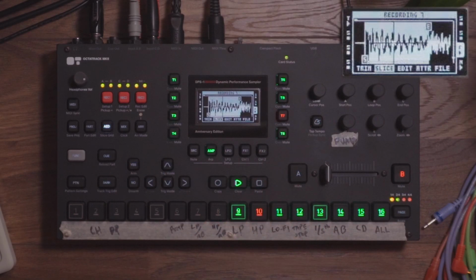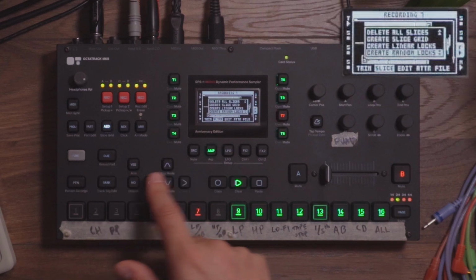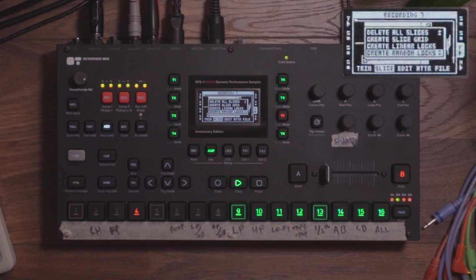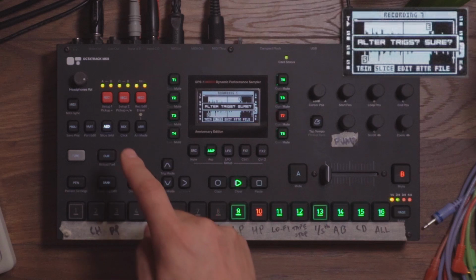This is the Octatrack. So I hit yes, align to 0 crossing, that is what I want. And now I hit yes one more time, and it would bring up this menu. It went straight to create random locks for me because I had already been there before and it remembered that. So now I hit yes. All right, and here's our random resampled version of the music.